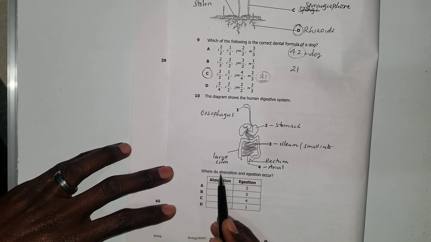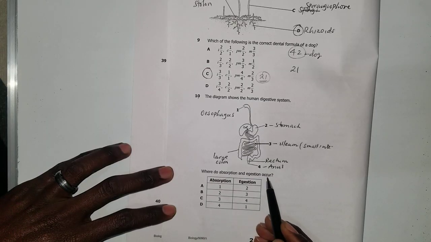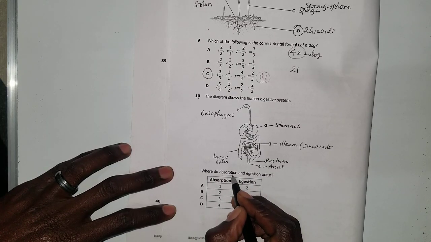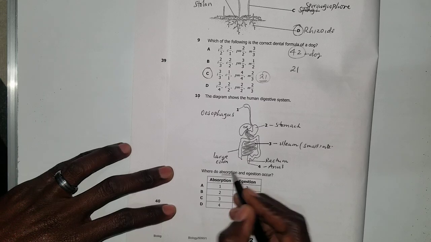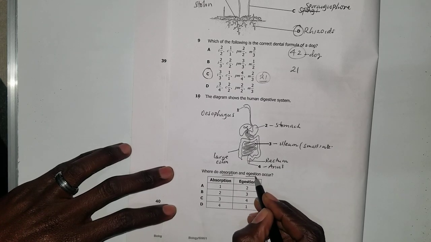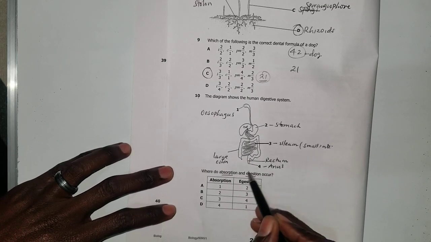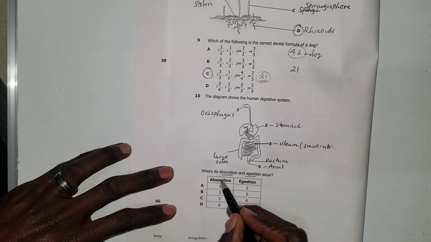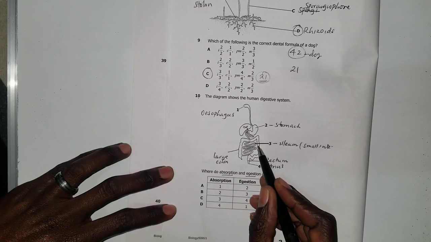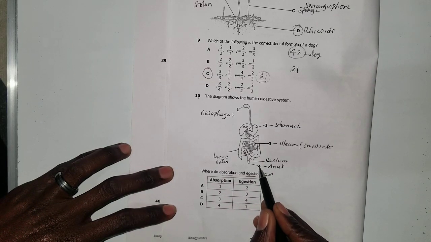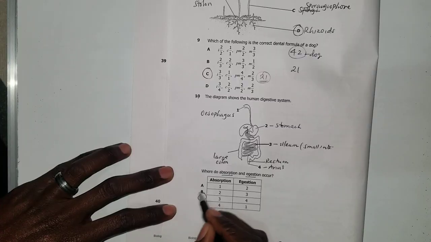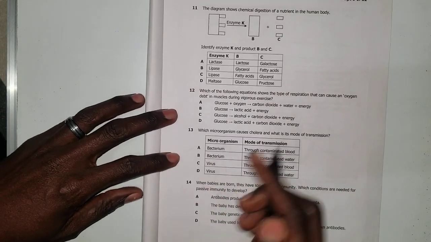So where do absorption and egestion take place? So remember, absorption is where the end product of digestion goes to the blood. Then egestion is simply the removal of waste products. So absorption takes place in 3, the ileum, and egestion takes place in the anus. So C was the best option there.